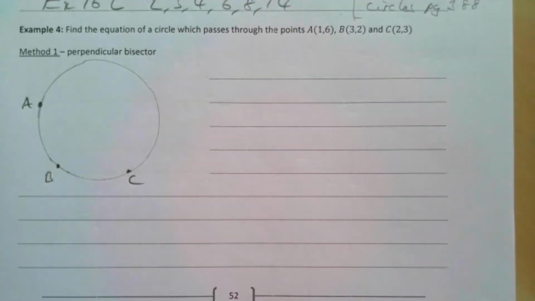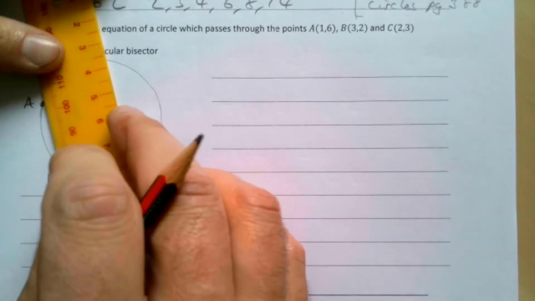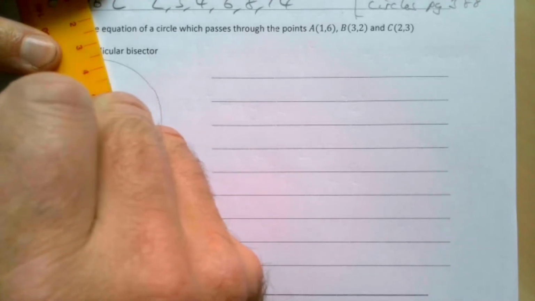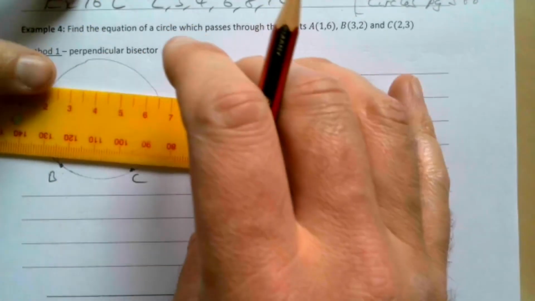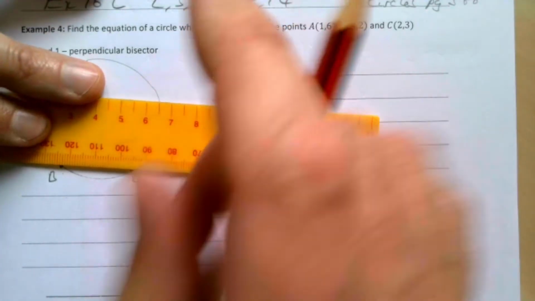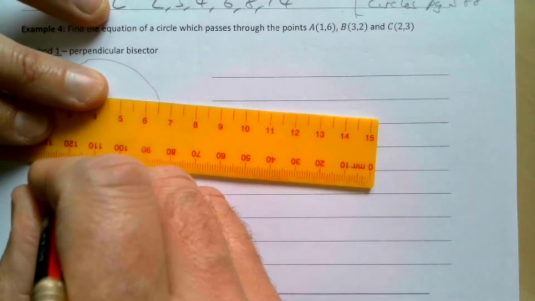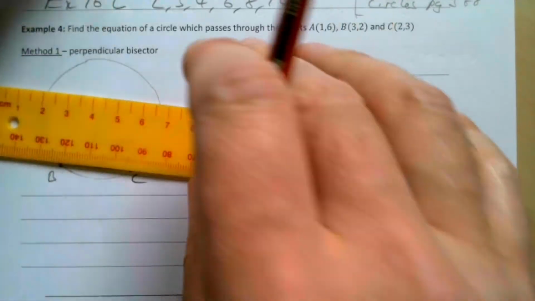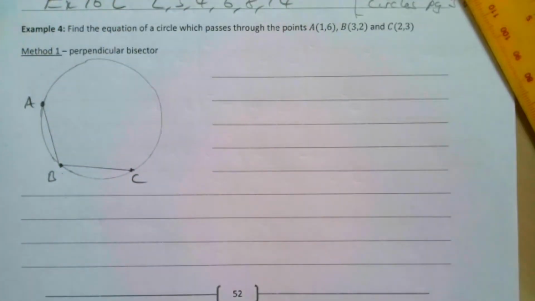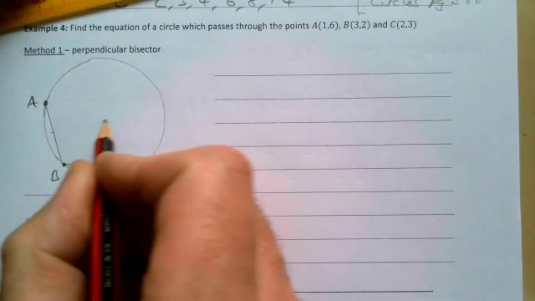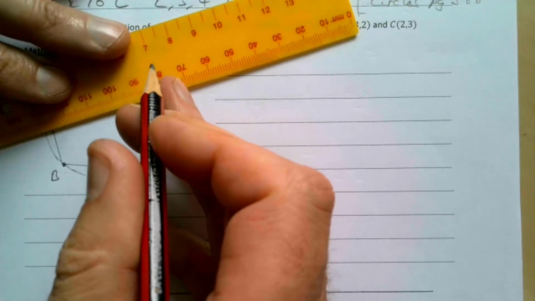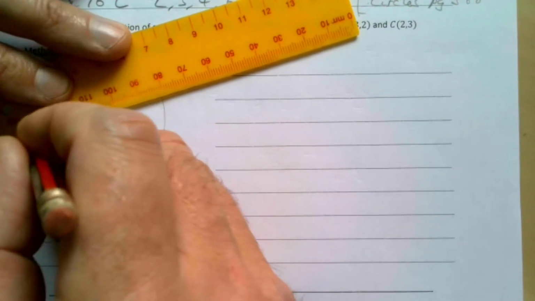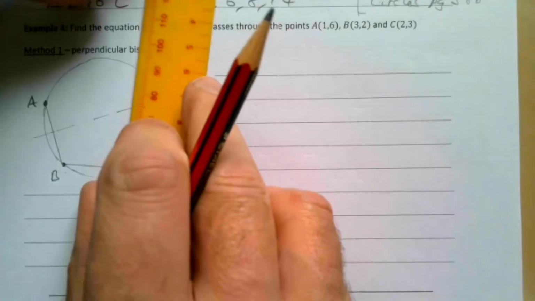We're going to effectively draw a couple of chords on here. So a chord, remember, cuts the circle like this. There's one of the chords there, and there's one of the chords there. And we're going to find the equations of the perpendicular bisectors of the chords. So how are they going to look? They're going to cut this exactly in half, and because it cuts it exactly in half and at right angles, they then go through the center of the circle. We're going to find the equation of this line here. We're going to find the equation of this line here.